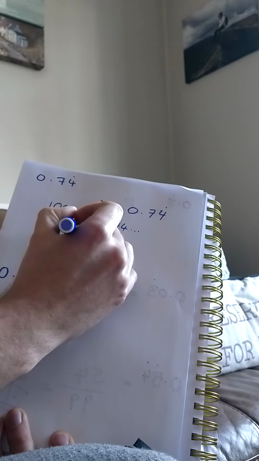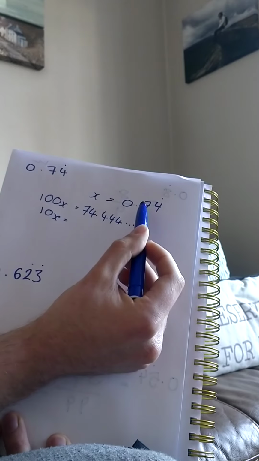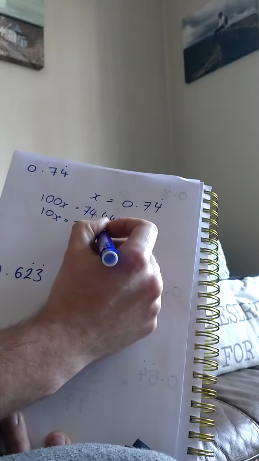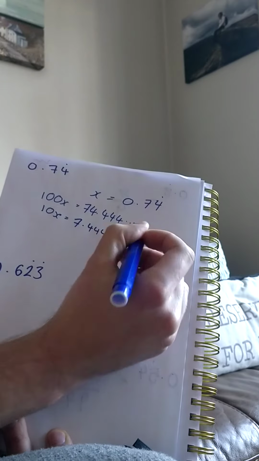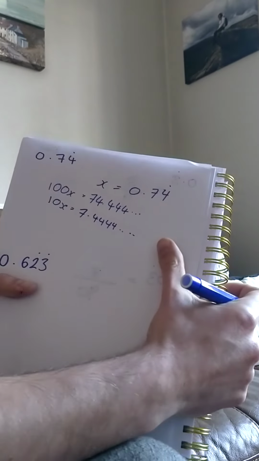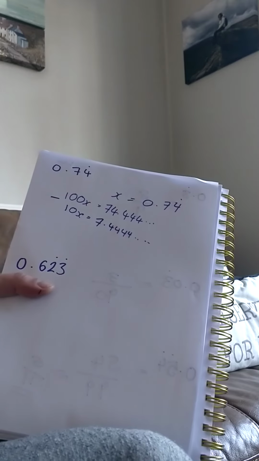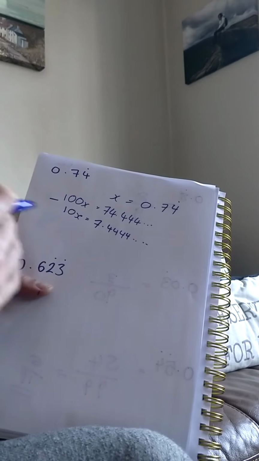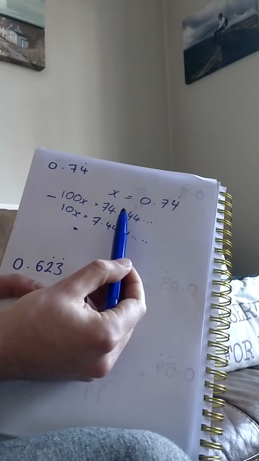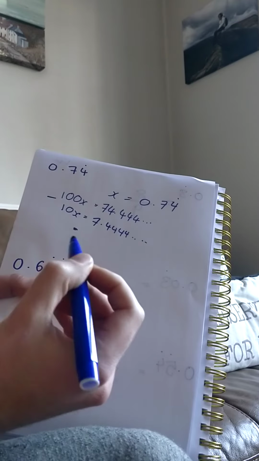So you end up with 10x. Now if you times this by 10, the decimal point only jumps 1, so this would become 7.444 recurring. I know I'm going on a slant, but it's kind of hard to do. It's a little bit tricky. So then you need to take one away from the other. We do 100x take away 10x. Now let me think about this. 74 take away 7 gets me to 67.